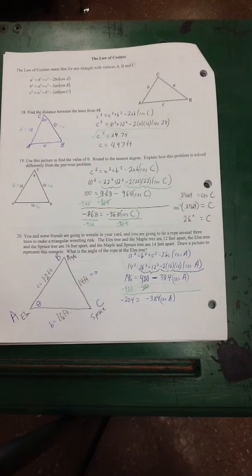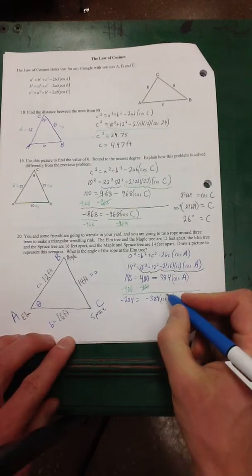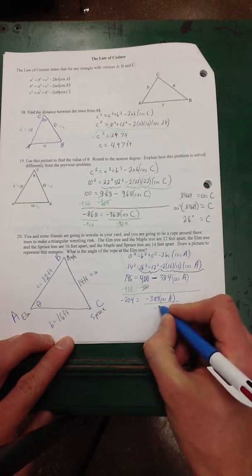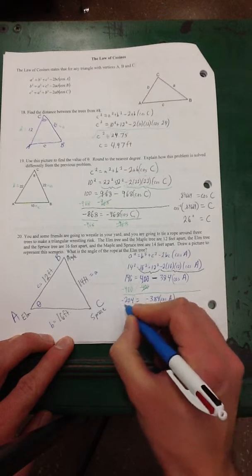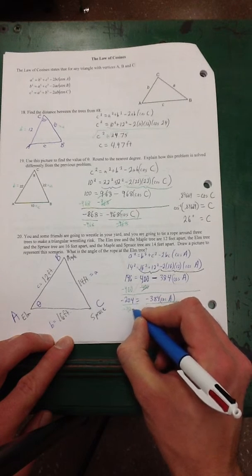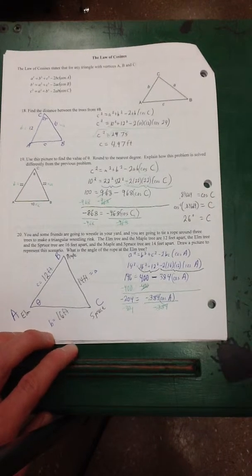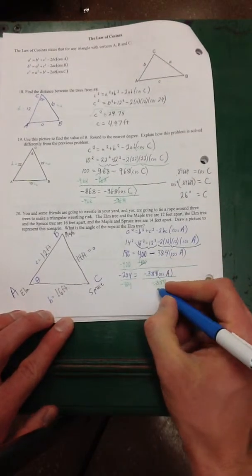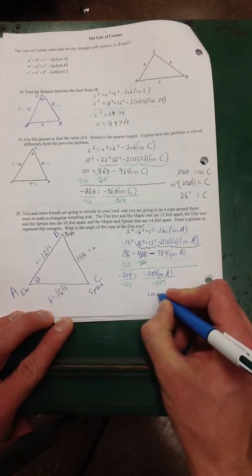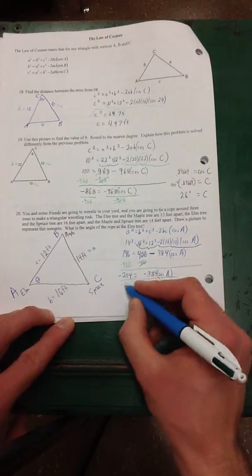Okay, we're solving for A. Let's divide. We're going to divide by negative 384. And we're going to cancel both of those.